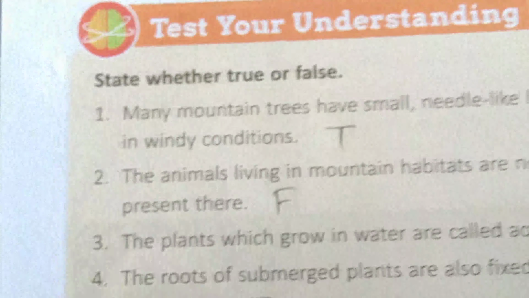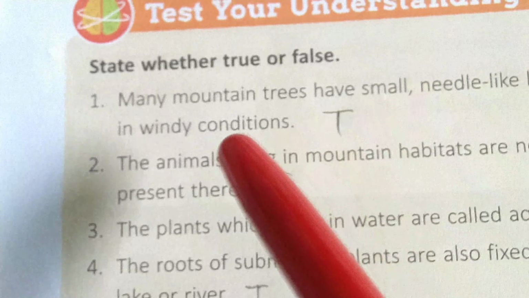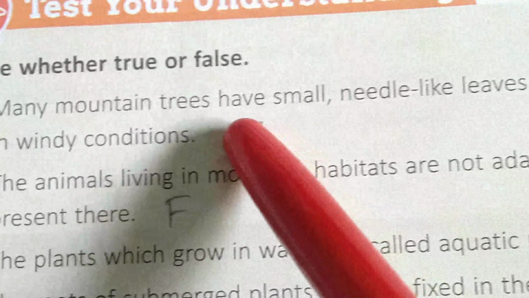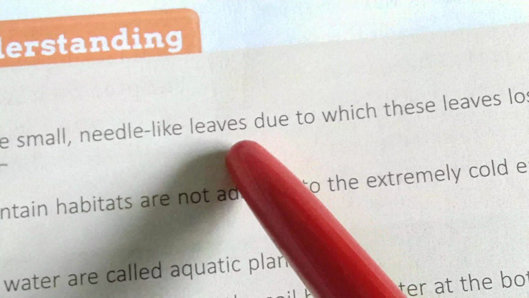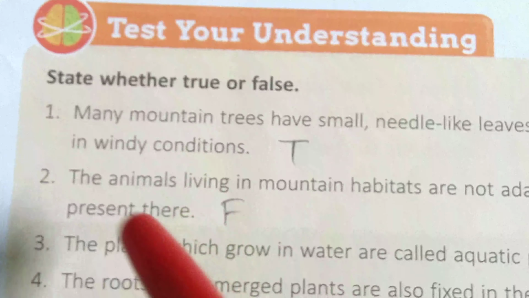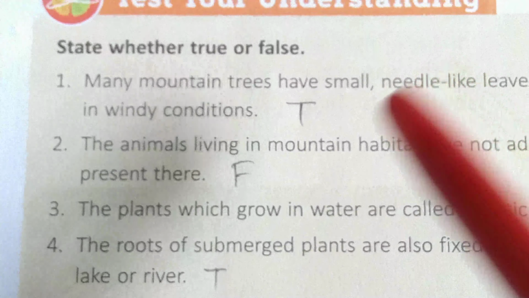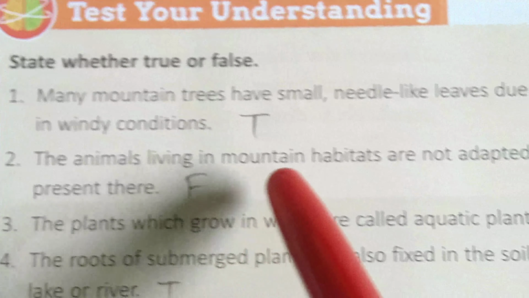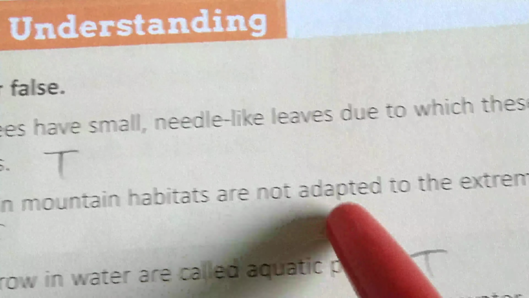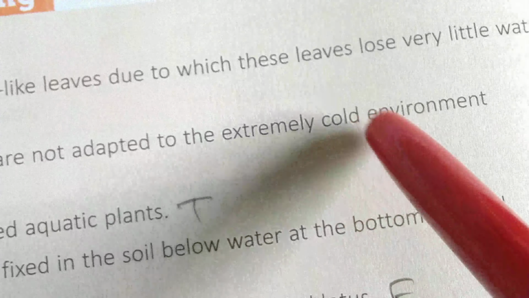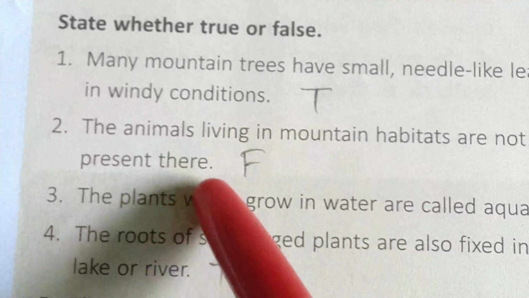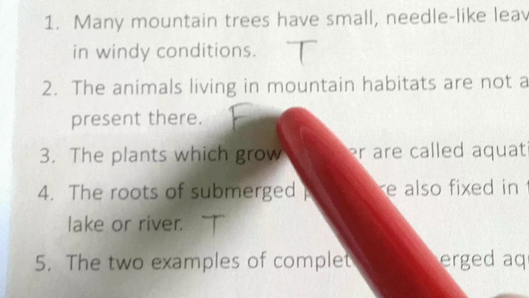Test your understanding. Here are some true and false. Many mountain trees have small needle-like leaves due to which these leaves lose very little water in windy condition. Answer will be true. The animals living in mountain habitats are not adapted to the extremely cold environment present there. Answer will be false.